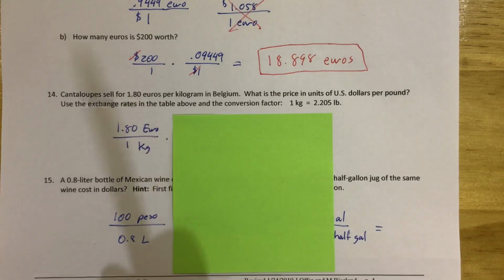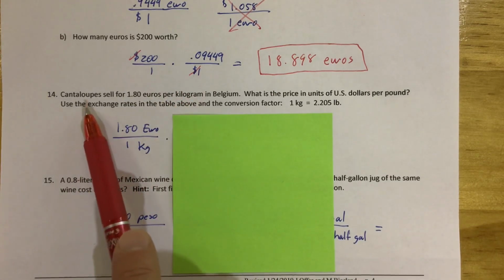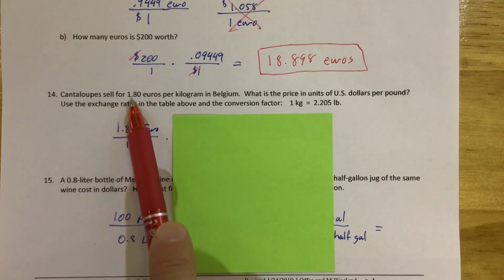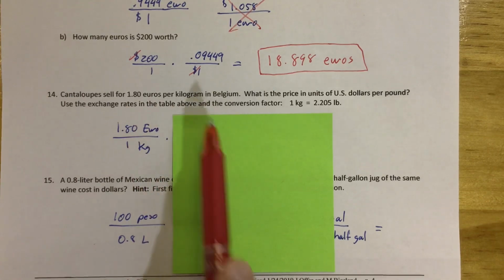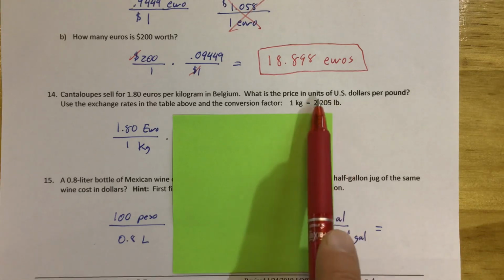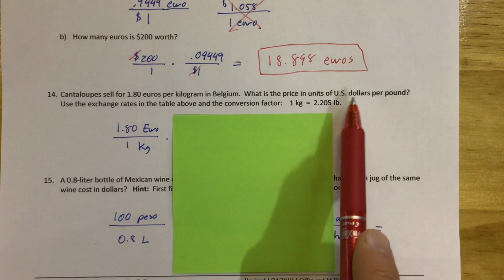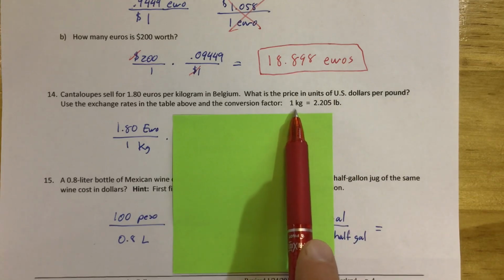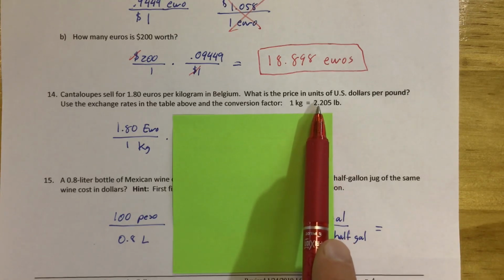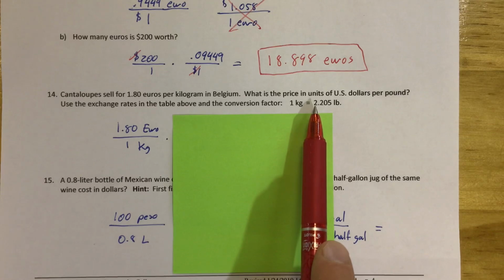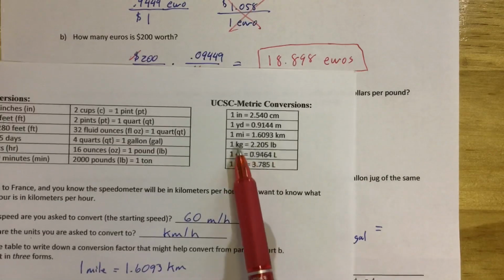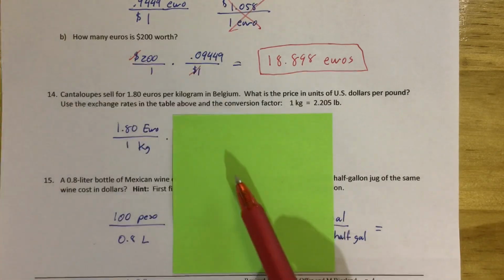All right. This is going to be a per problem. Cantaloupe sell for, not $1, sell for 1.8 euros per kilogram in Belgium. What is the price in US dollars per pound? So just kind of get a comparison of what we know. Oh, and they went ahead and helped us out with the conversion for kilograms to pounds. I'm pretty sure it's on the other table somewhere. Yep, it was over there. So all these will be provided for you. They just try to save you some time here.